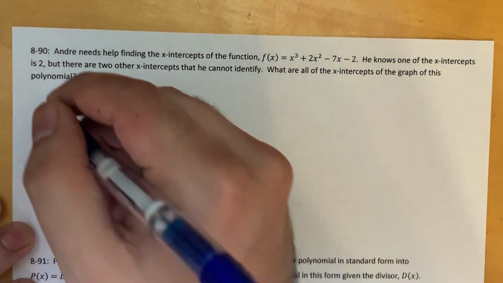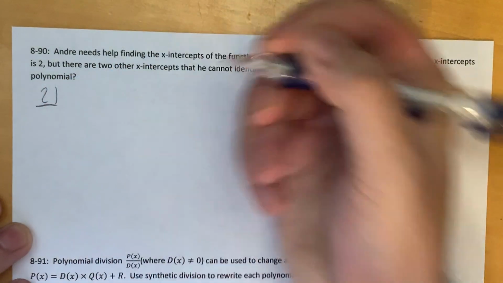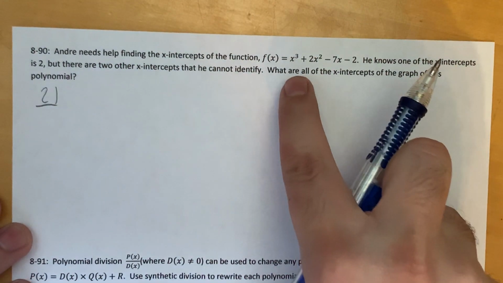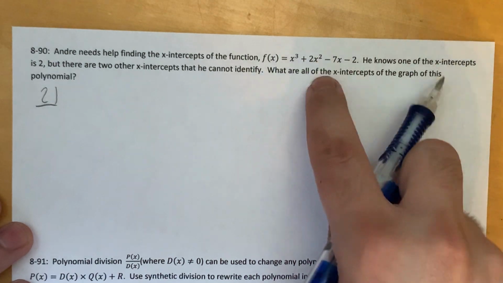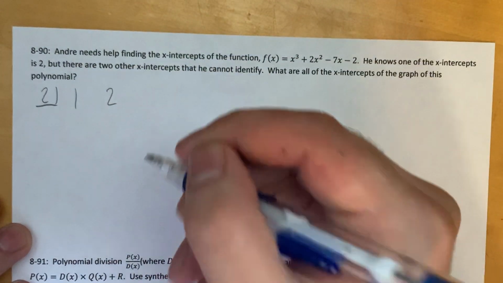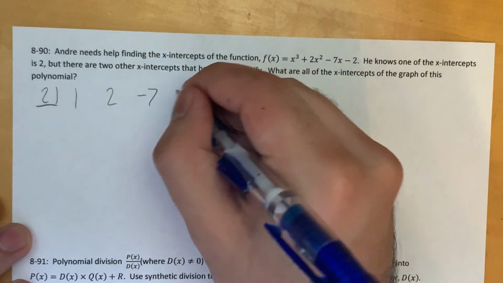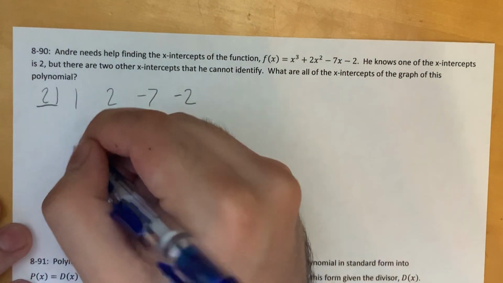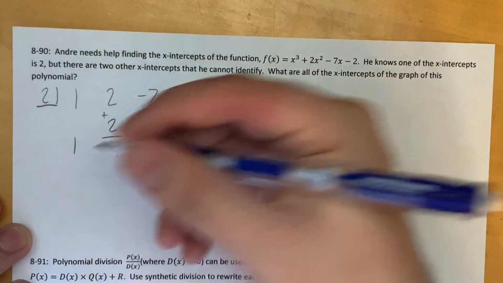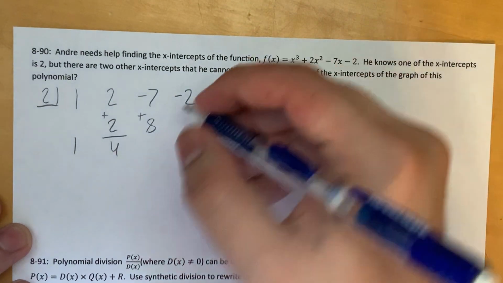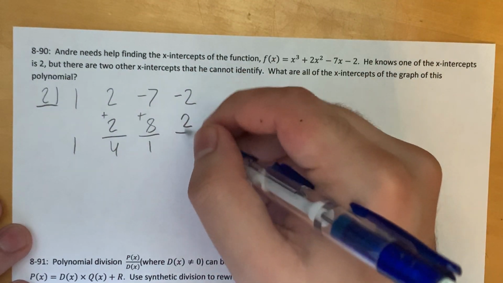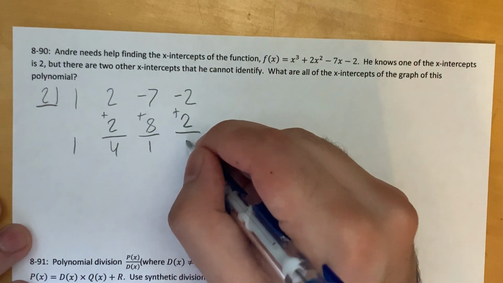So we know that it's 2, so one of the roots is 2. We can use synthetic division. Now we need the coefficients of the original polynomial function: 1, 2, negative 7, and negative 2. So we bring down the 1, 2 times 1 is 2. Add them together, you get 4. 4 times 2 is 8. 8 plus negative 7, you get 1. 1 times 2 is 2, 2 plus negative 2 equals 0.